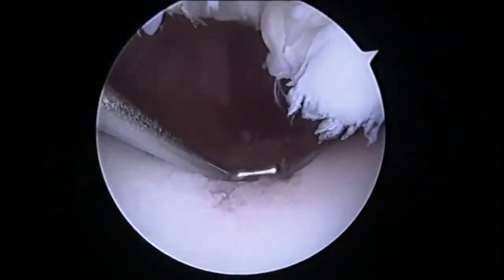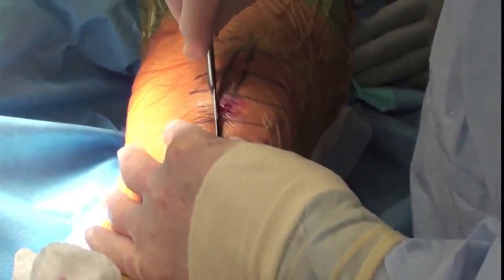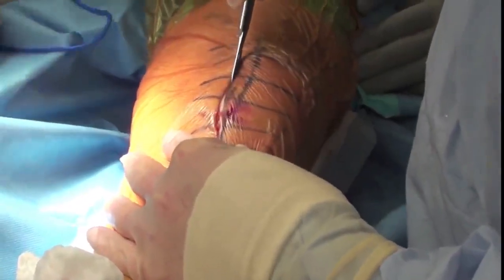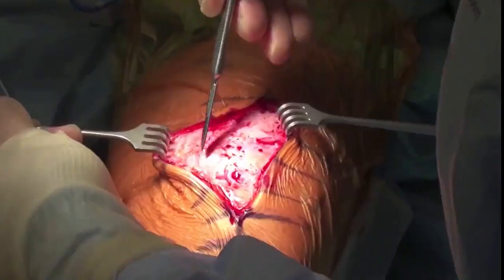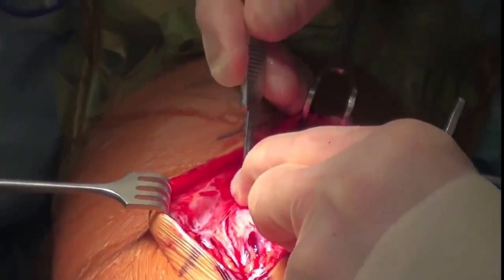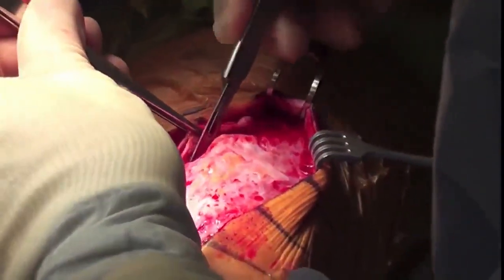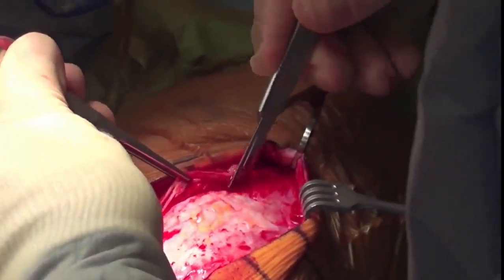So this is an osteochondritis dissecans of the central aspect of the patella. You can see this is not repairable. So in this patient, we're doing an arthrotomy. The patient had a previous procedure to that area. It was a marrow stimulation procedure at an outside facility. So this is just a painful arthrotomy here.